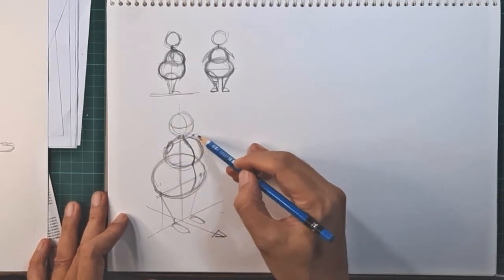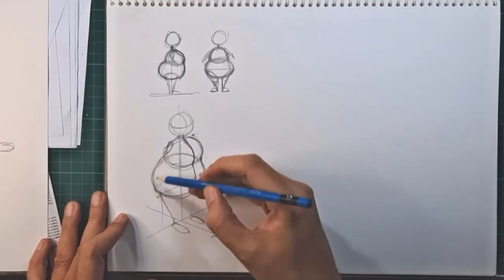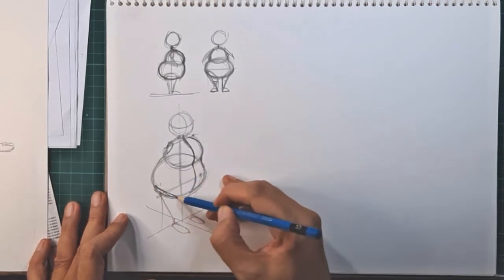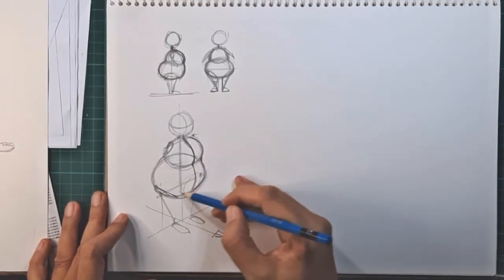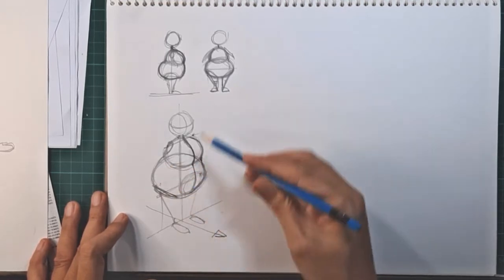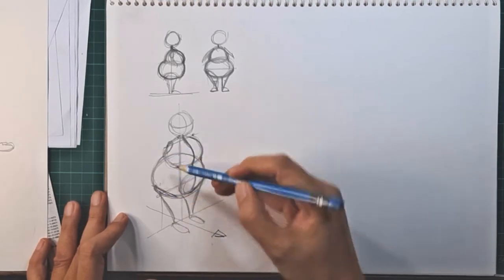Add those sockets. The socket here can't be seen. Large sockets for the legs. This again is what it looks like from the other side. It can't be seen. So now we have this.